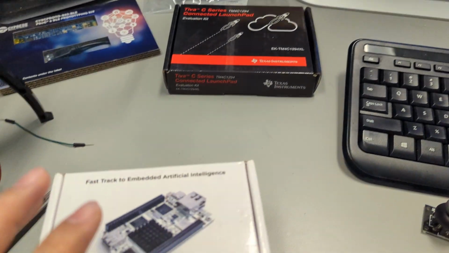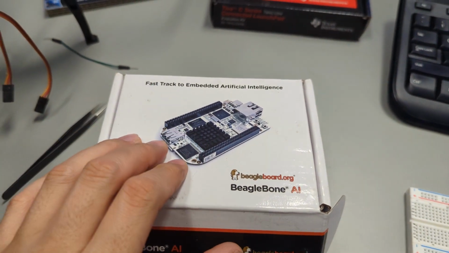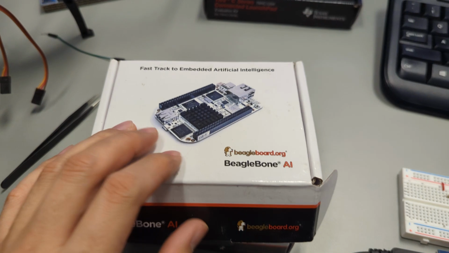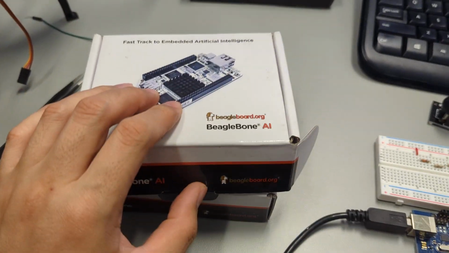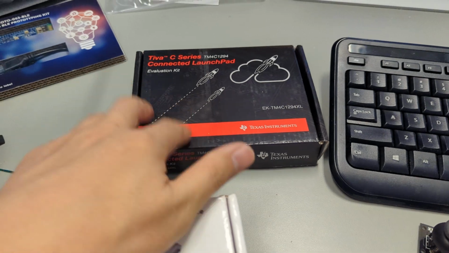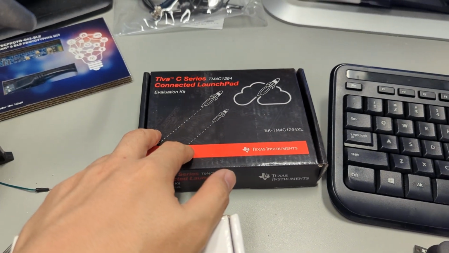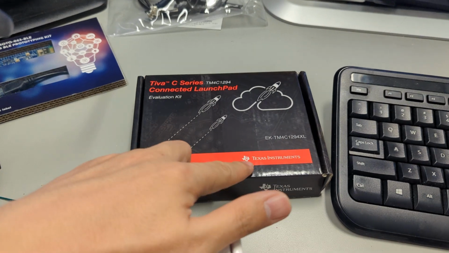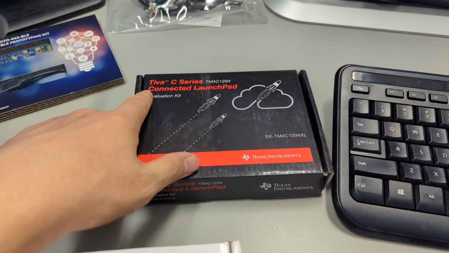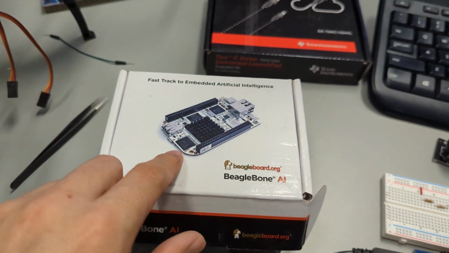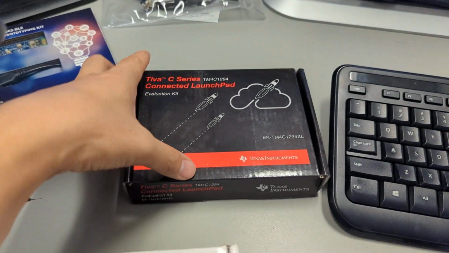Besides BeagleBone boards, by the way, they are made by TI, Texas Instruments. And besides these two boards, there is another one, a high-end board used in industry. It's still by TI, Texas Instruments. This is the Tiva C series, not the BeagleBone series, a different series.